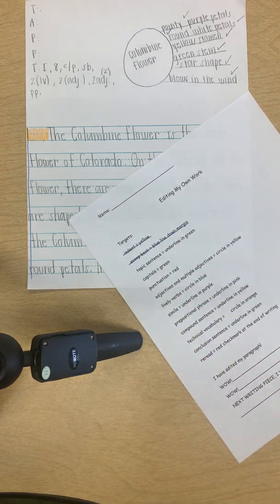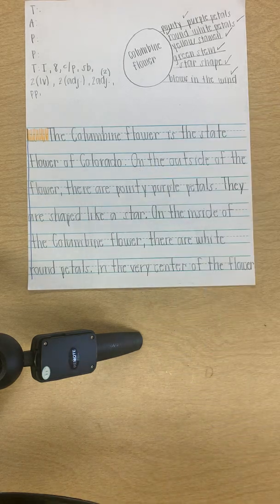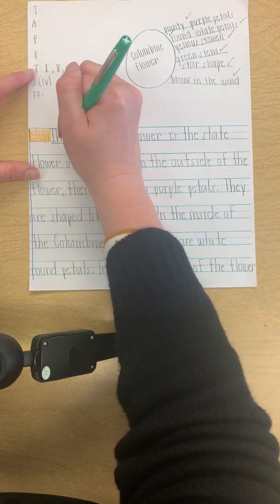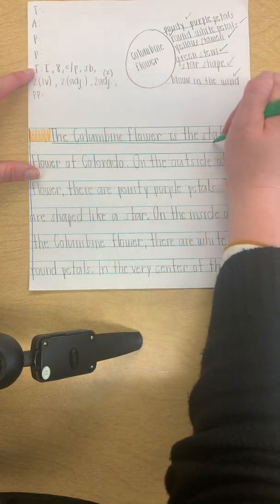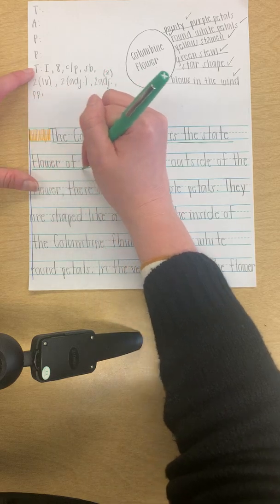The next thing we're going to look for is our topic sentence. So you're somehow talking about the Columbine flower. So I've started mine with the Columbine flower is the state flower of Colorado.